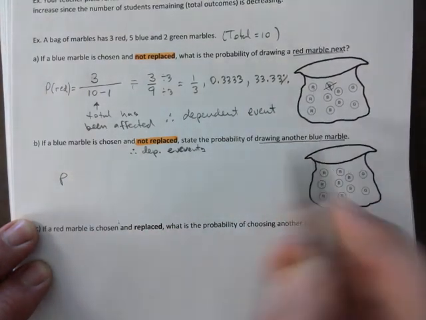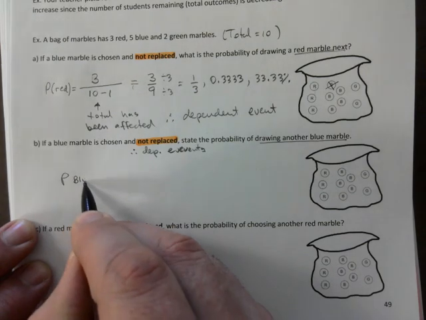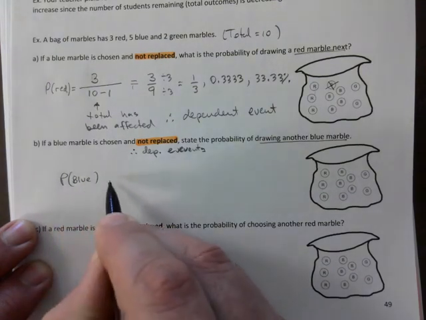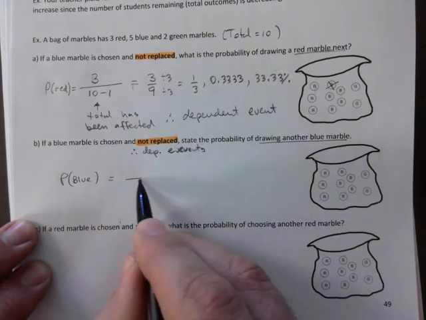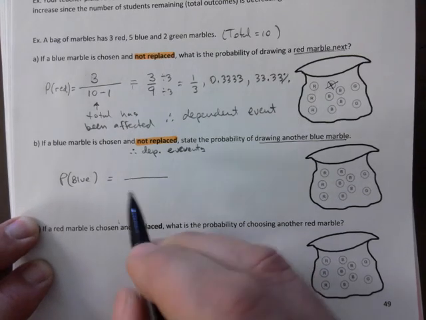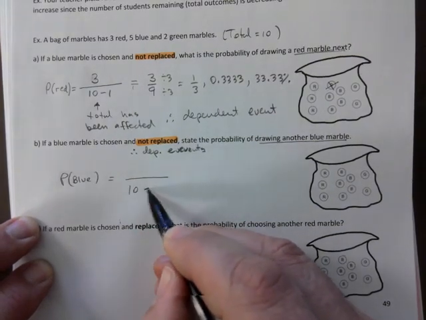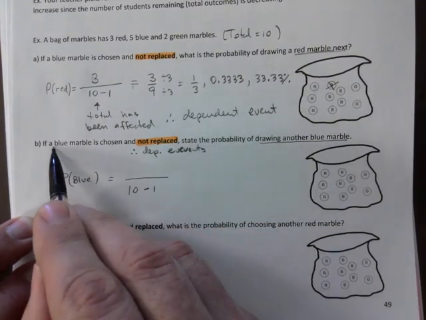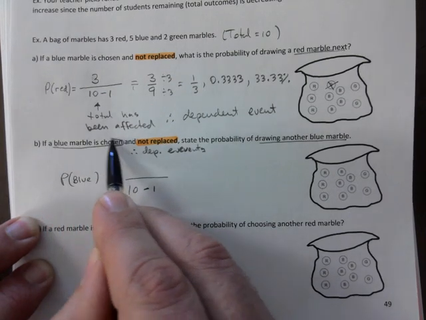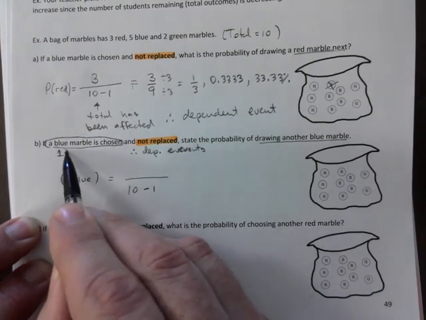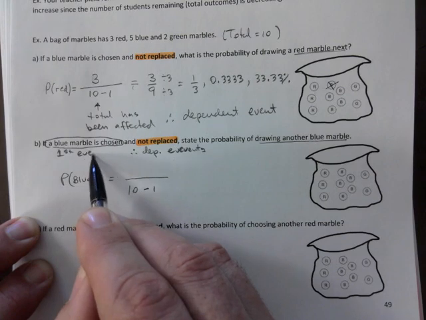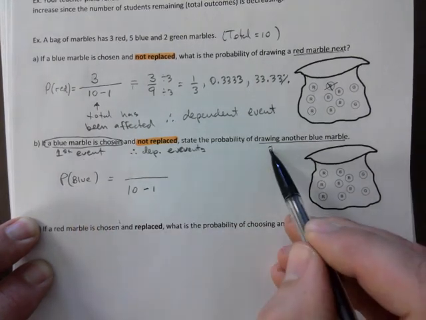Okay? So we want the probability of what? Drawing another blue one, right? So we want the probability of blue. We used to have 10, then we take out 1 because this happened already, right? This is the first event. This is the second event.